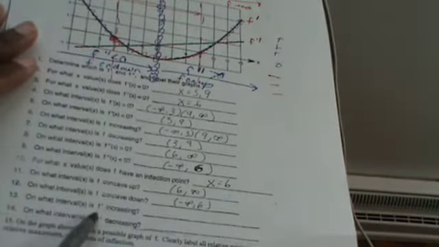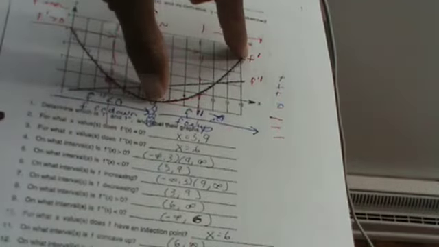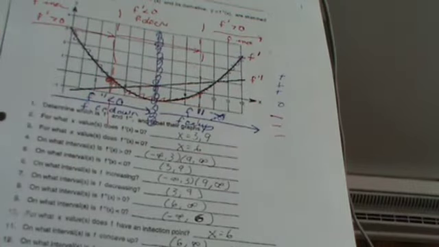And then 13 is an interesting one. It says, when is f prime increasing? This is like the first time that you want to look right at f prime and look at its behavior. F prime is the parabola, and they're saying, where is this parabola moving up? Look right there. You can see the parabola moving upward from 6 to infinity, which coincidentally is where f double prime is positive and your function is concave up.